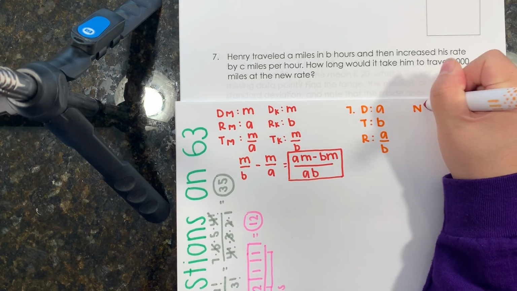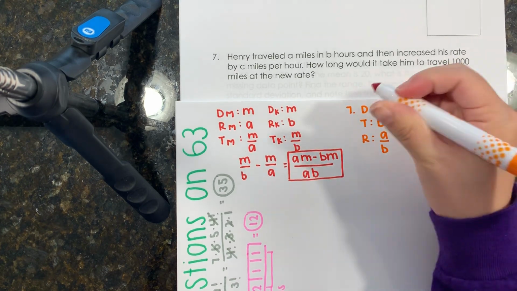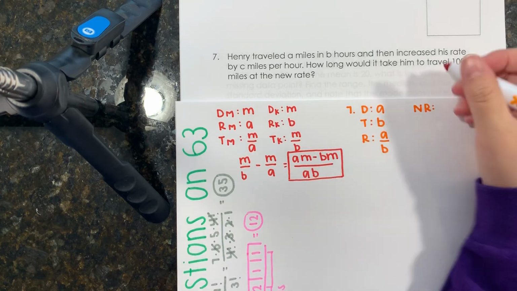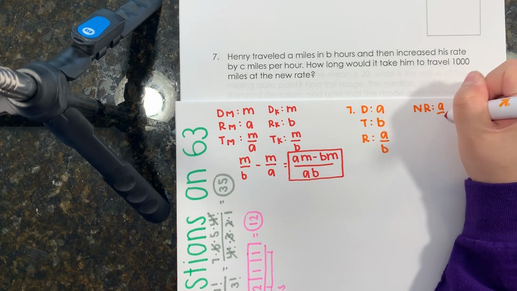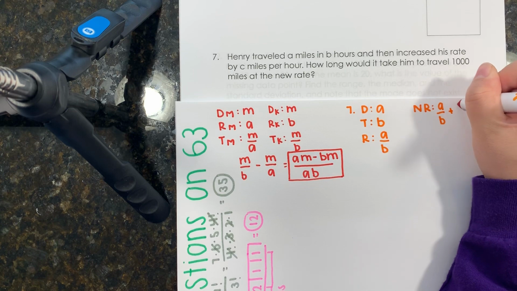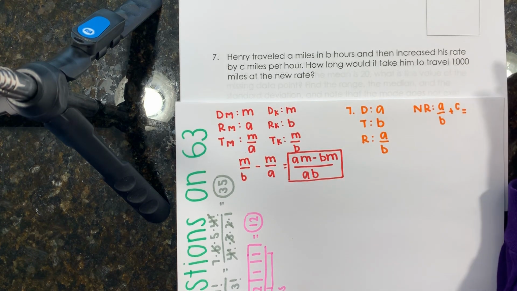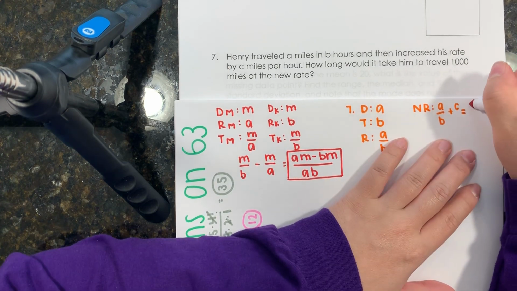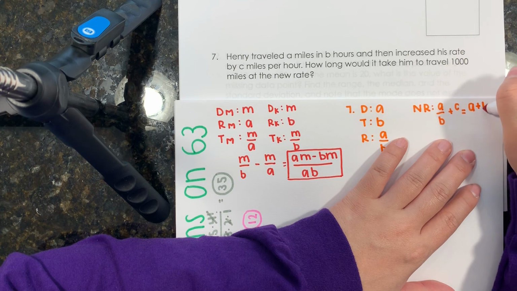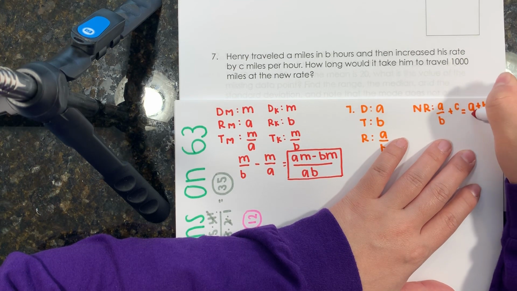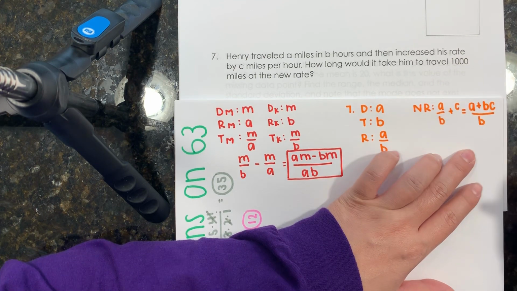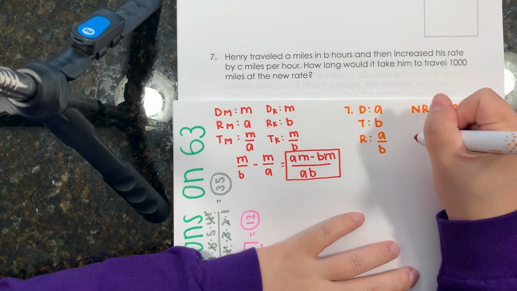His new rate, it says, increased his rate by c miles per hour. So it's his original rate increased by c. So you're going to make a common denominator, which would be a plus bc all over b. That's his new rate.